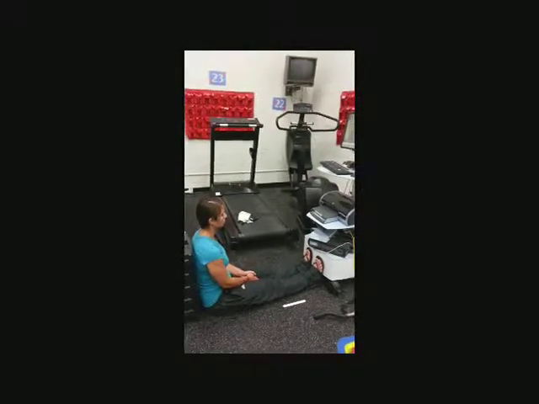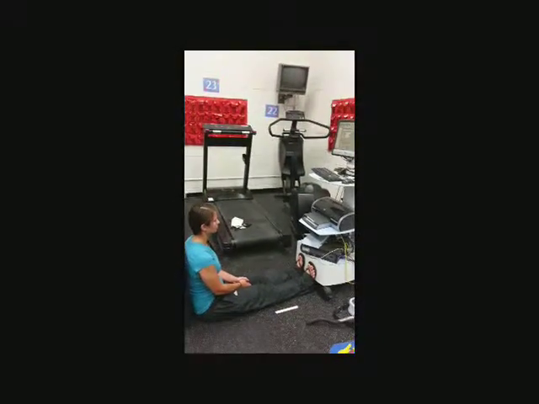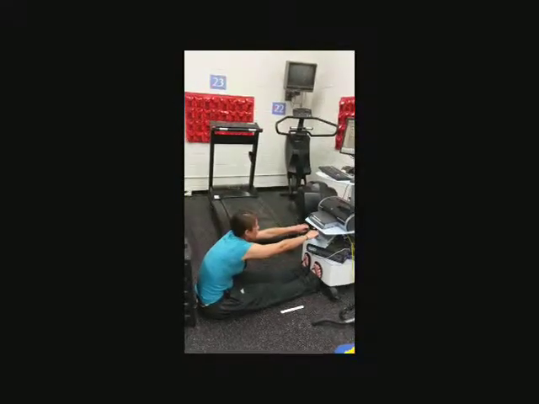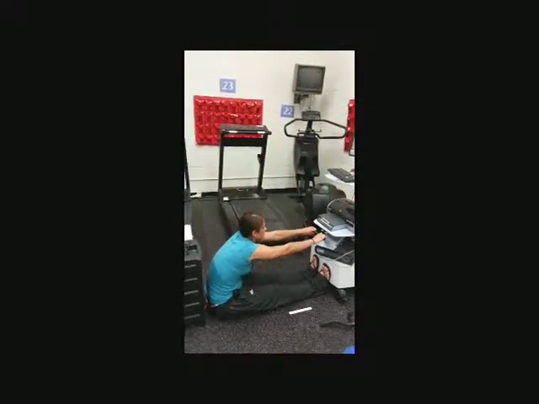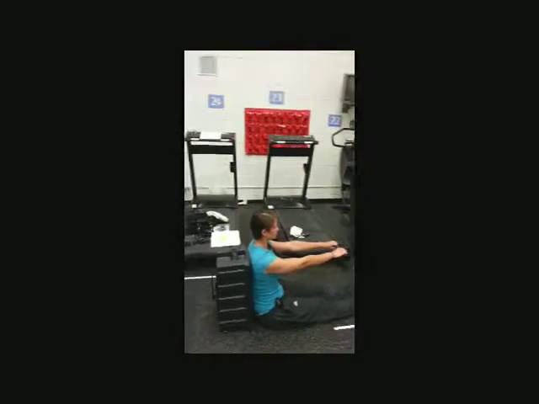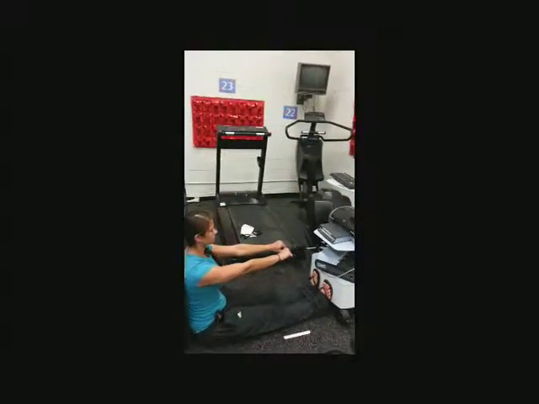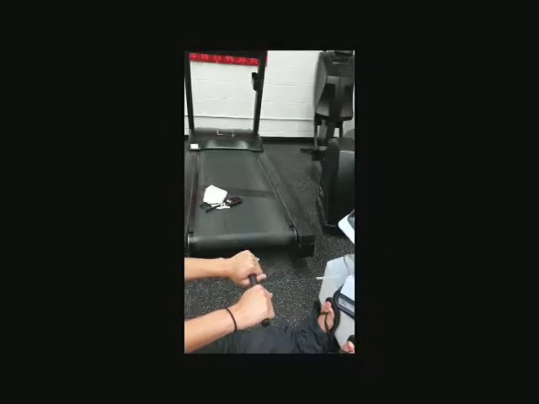When the student is ready, have them reach forward to grab the bar and sit up nice and tall. Back is straight, and they are holding the sit and reach bar with two hands firmly secured around.